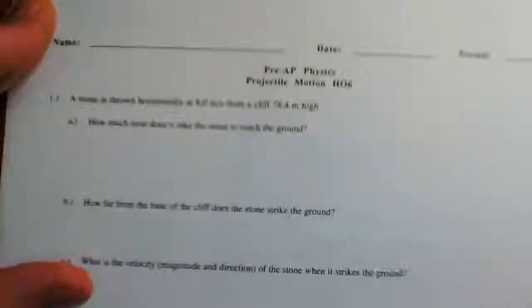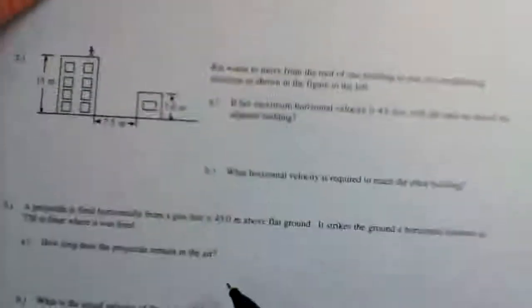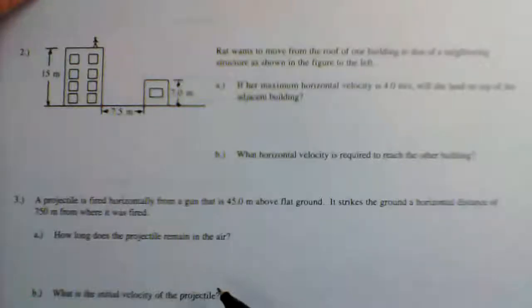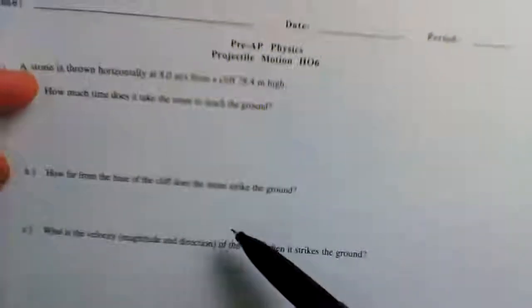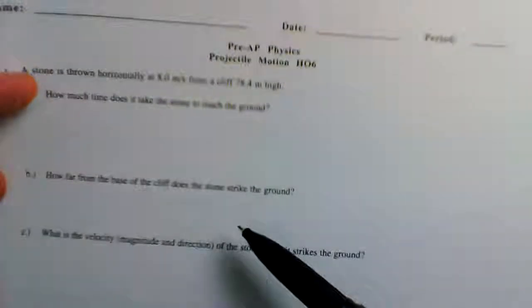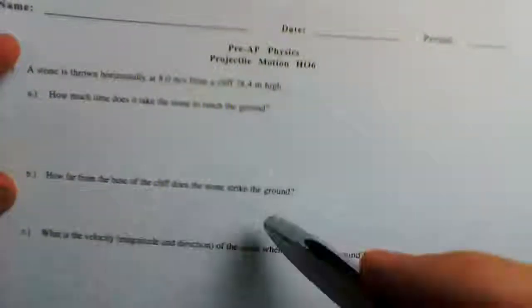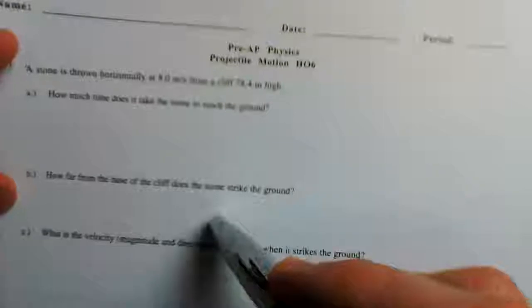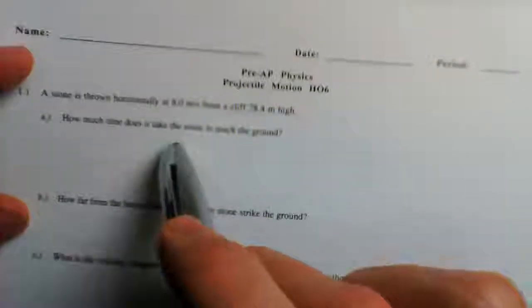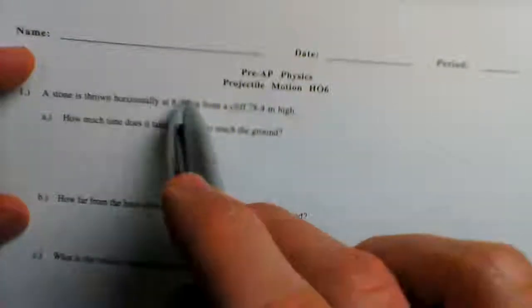A says how much time does it take to reach the ground from a certain height. You're going to do the exact same thing to find the height on this one. B says how far from the base of the cliff does the stone strike the ground? Well, it's how far does the stone strike from the base of the cliff given the time that we had to find in part A and this velocity.